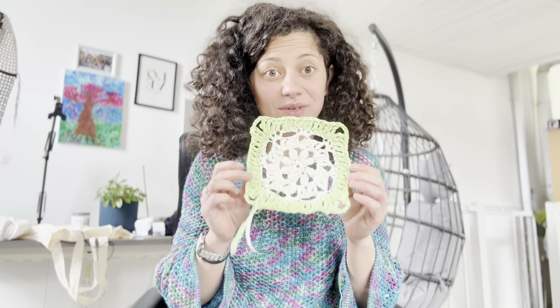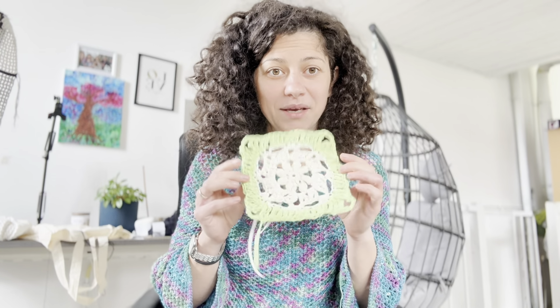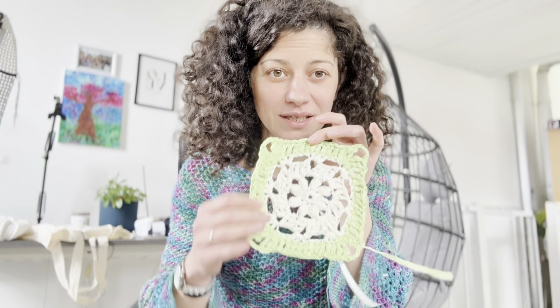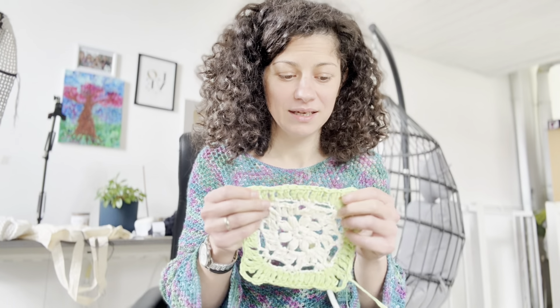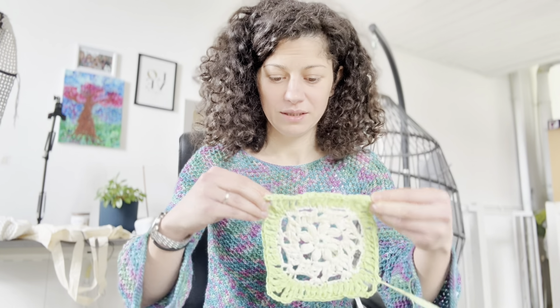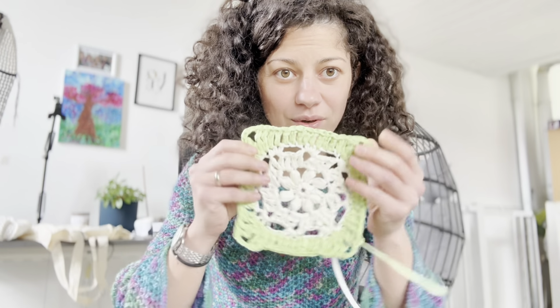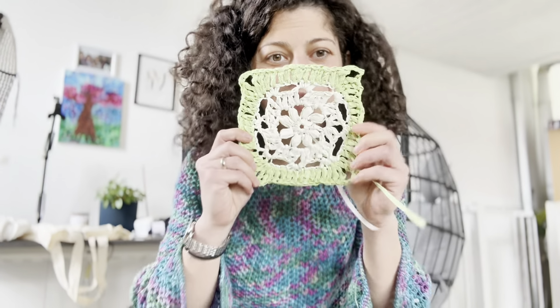But I find it really difficult to work with a 5mm crochet hook, so maybe I will try a different one. Another square, to see the size and so on. I think here I can work less chains into the corners, but this is the square.